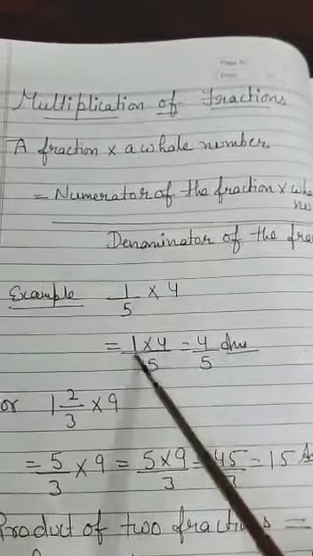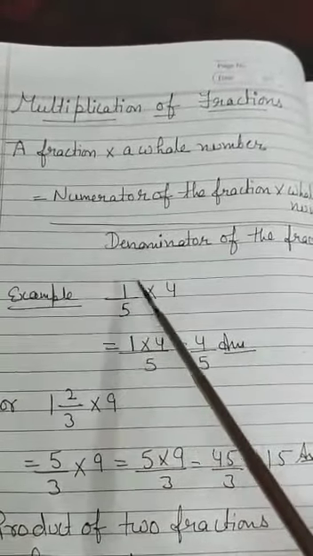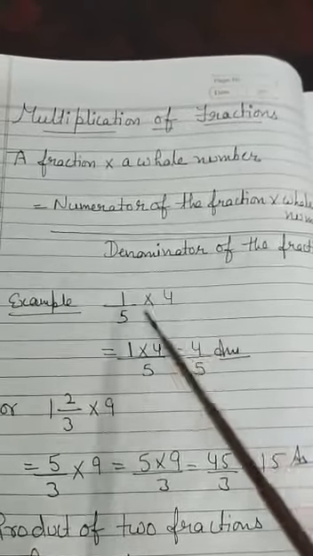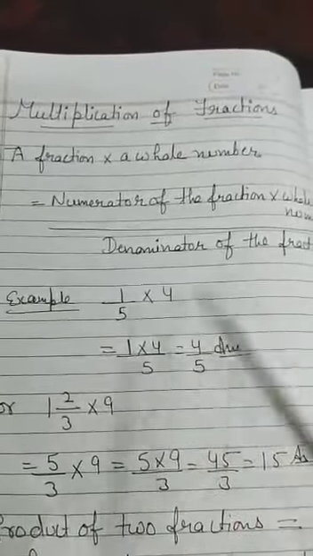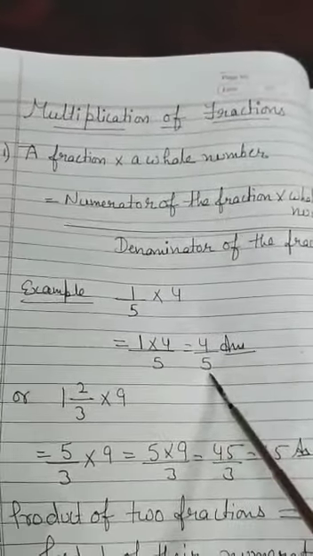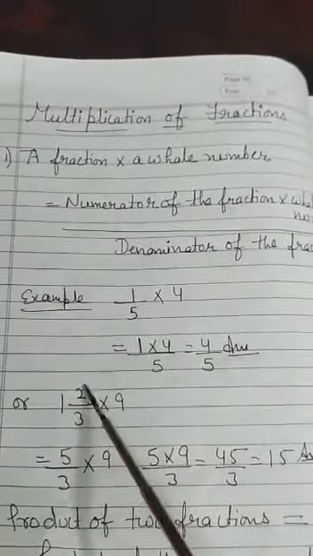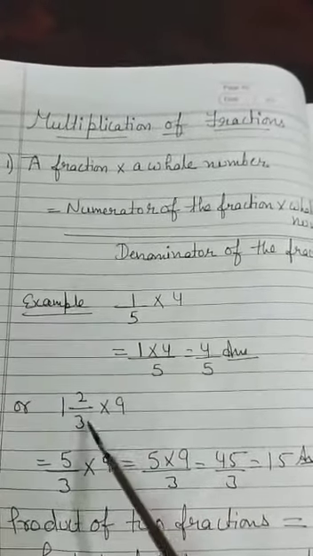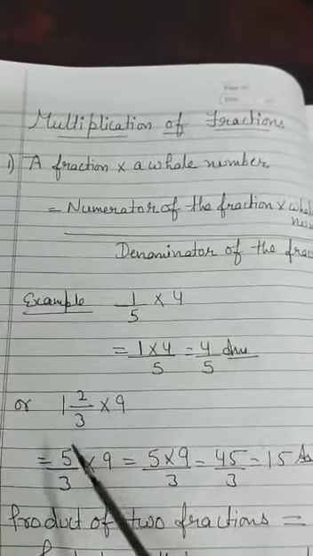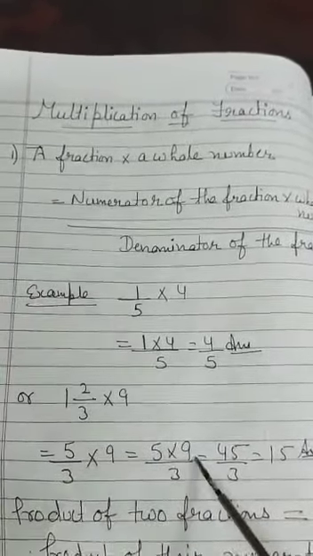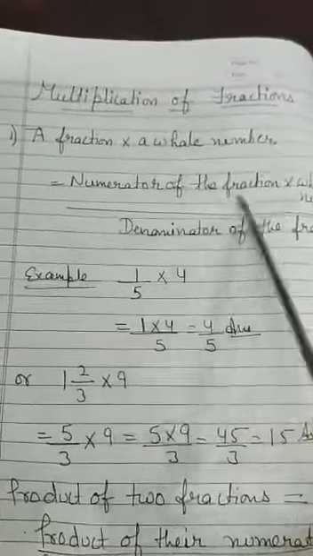Then how can we write? Numerator of the fraction into whole number upon denominator of the fraction. Then 4 into 1 is 4, upon 5. If we have a mixed fraction into whole number, then firstly change into improper fraction, then multiply like this.